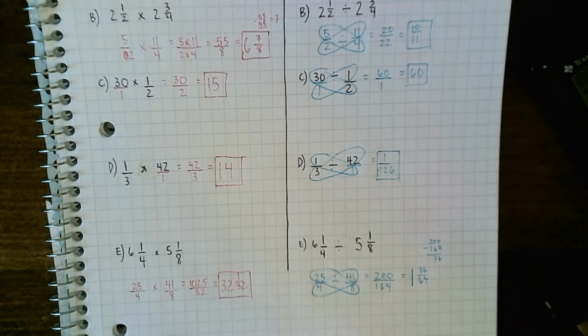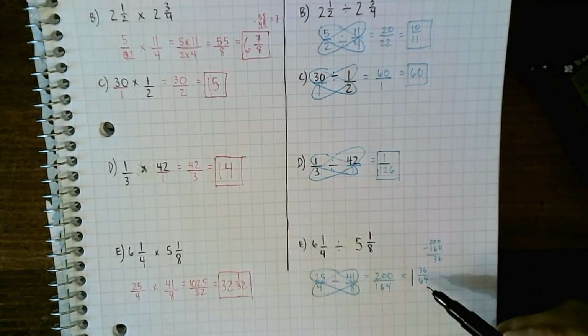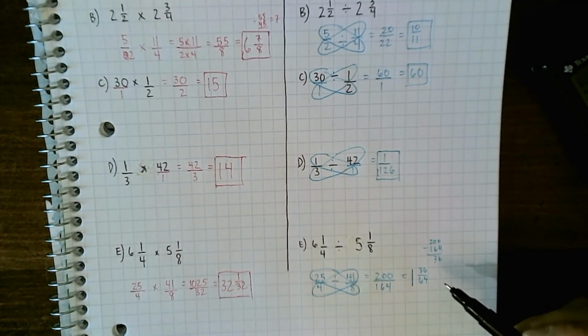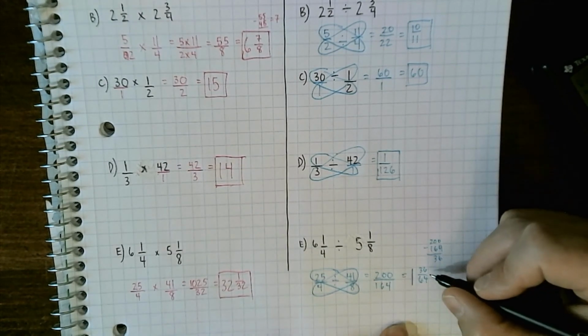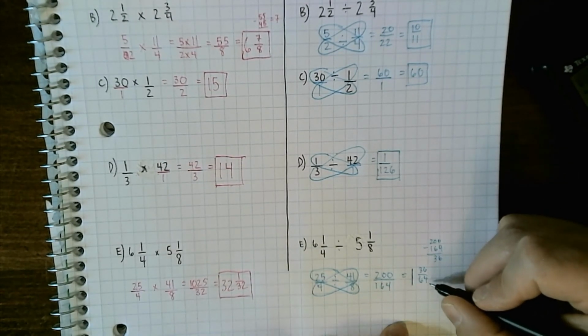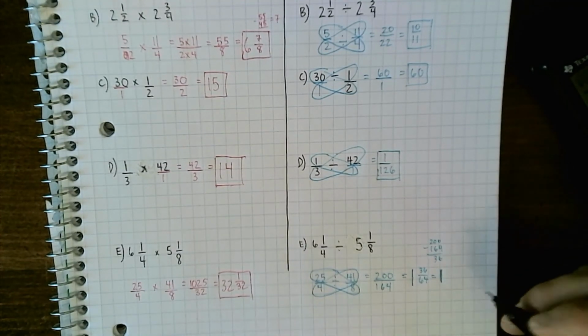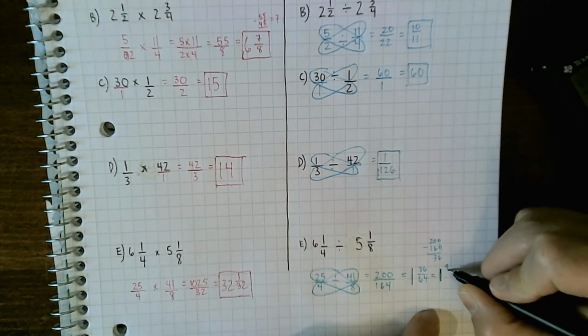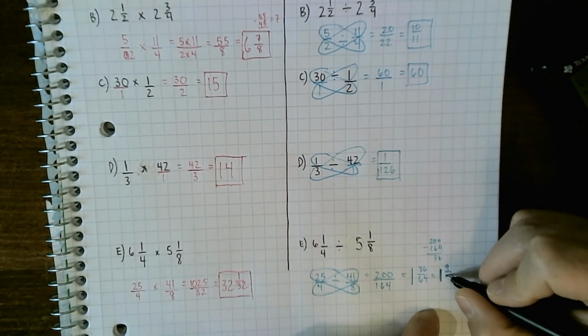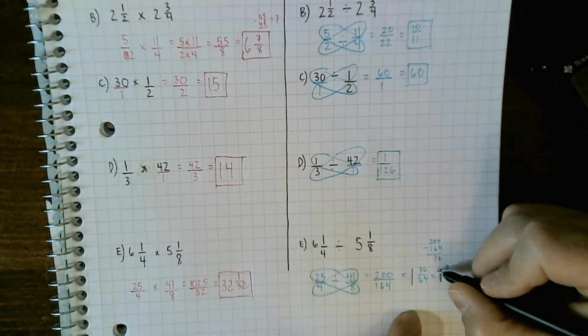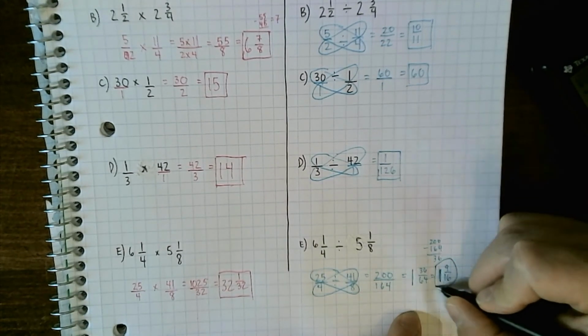So simplified but not quite finished at this point. Let's see, both of these numbers are divisible. 36 and 164 are both divisible by 4. So if I divide them by 4, of course it's a mixed number, so my whole number doesn't change. 36 divided by 4 would be 9, and 164 divided by 4 would be 41. And so my final answer is 1 and 9/41.